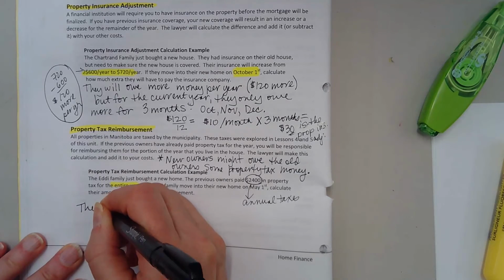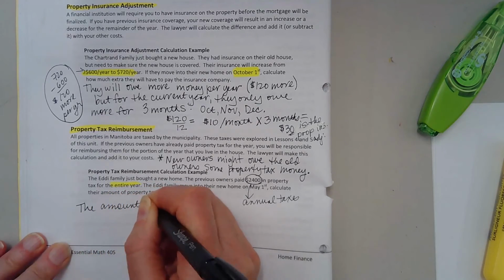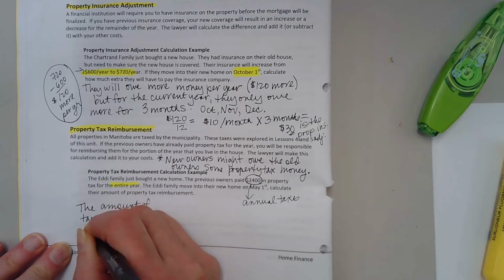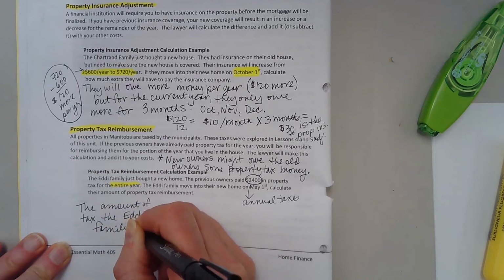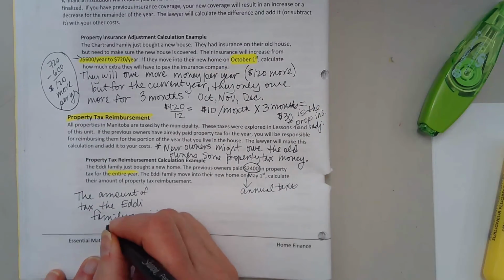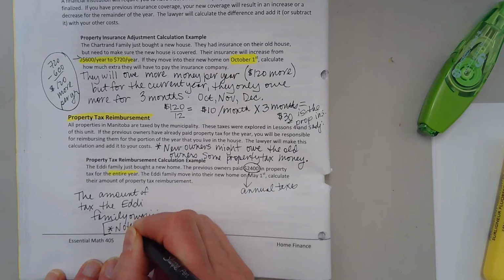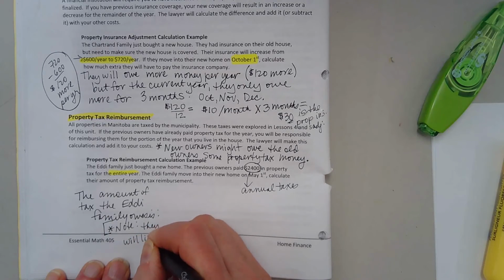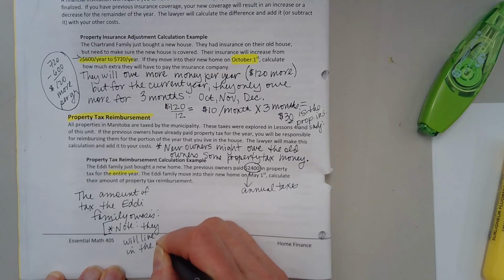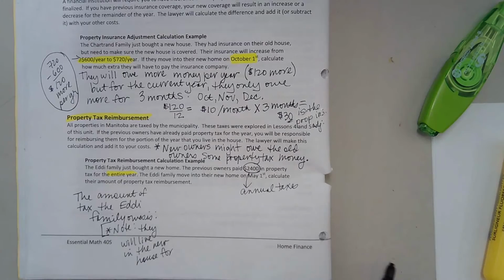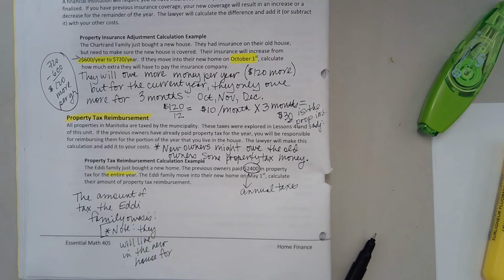So the amount of tax the Eddy family owes. Okay, well, how many months are they going to live in the new home? They will live in the new house. You said 8 months? Let's see, if they moved in May 1st, they're going to live the whole month of May, right? May, June, July, August, September, October, November, December. 8 months.